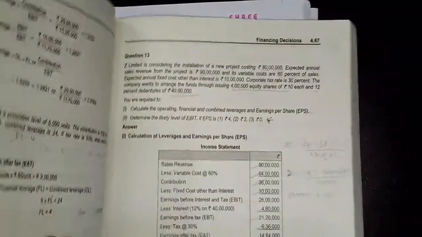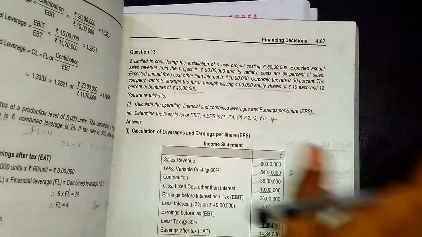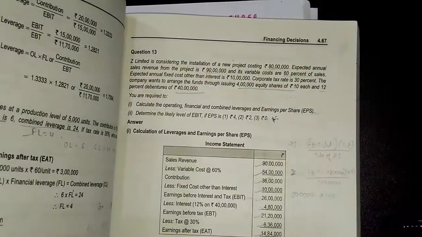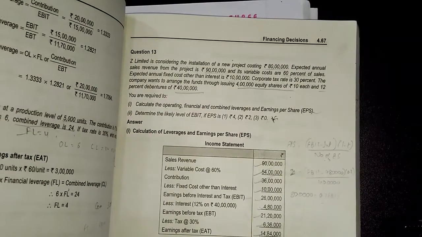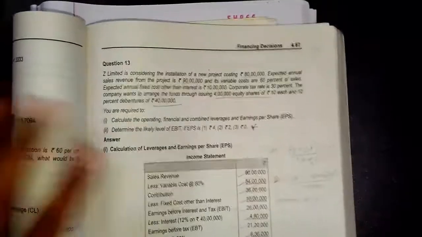Now firstly, please pause the video and find this question in your practice manual. I hope you all have found it. Let's read it together and understand what the question says.